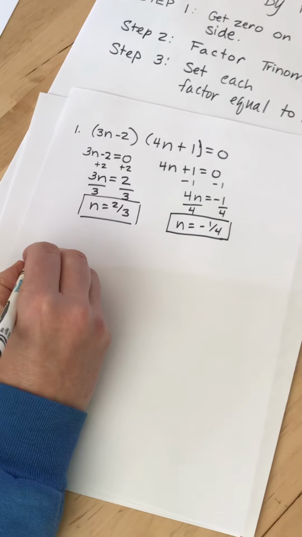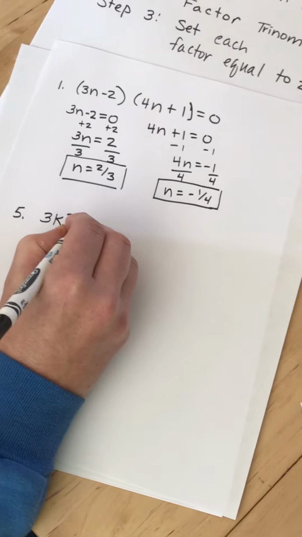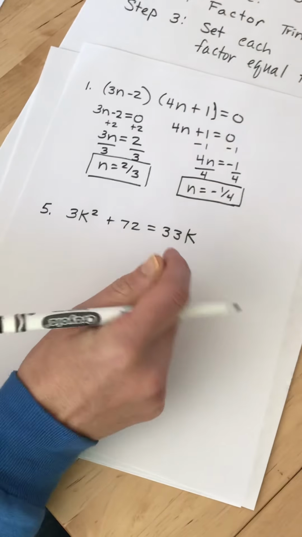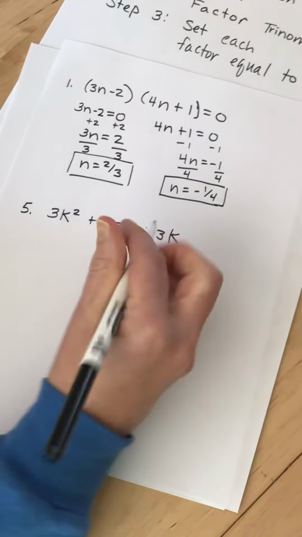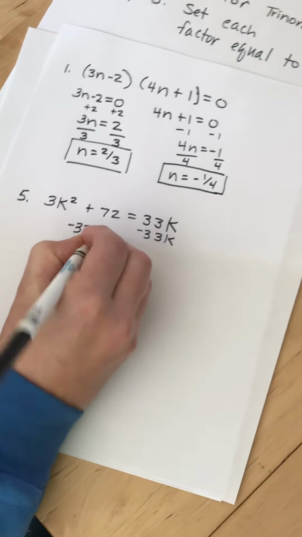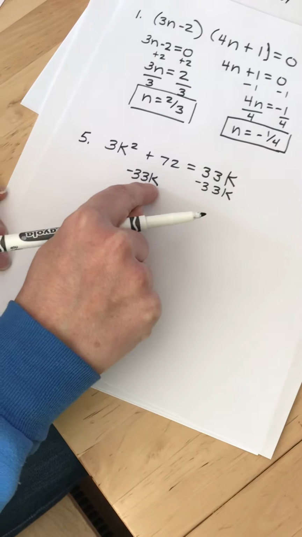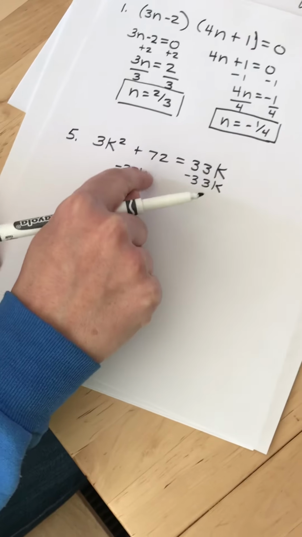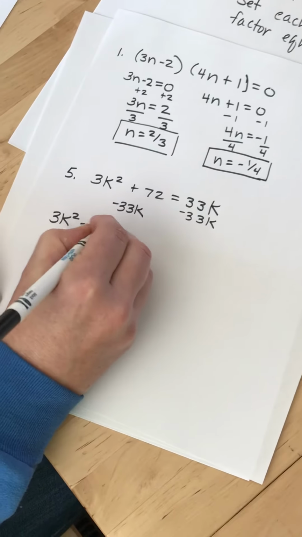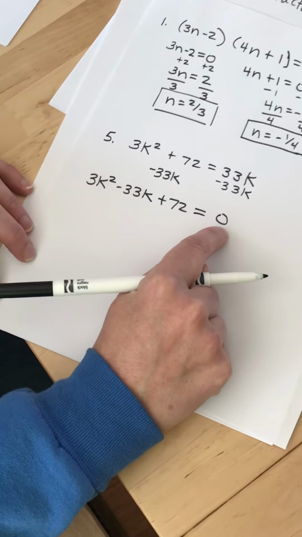All right, let's do number 5 because it's going to require a few more steps. So we have this. So first we need to get 0 on this side. So I have to take that away. So it's not there. And I always want to go in the order with the k squared and then the k and the plain number. So k squared, k to the first power, k to the 0 power. So I have this. And I have my 0.